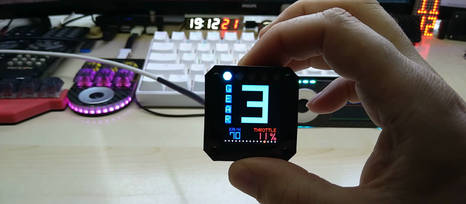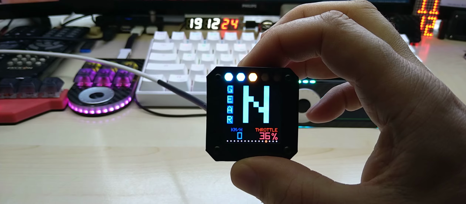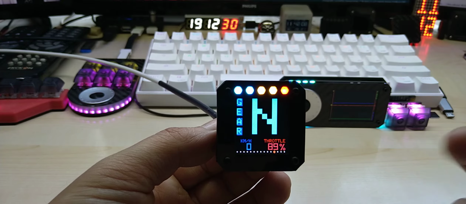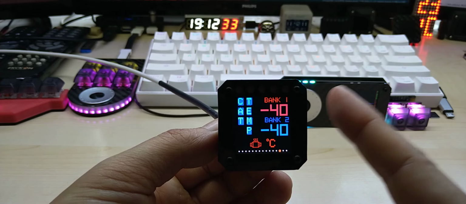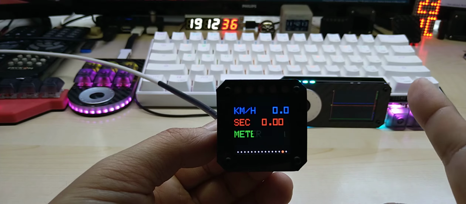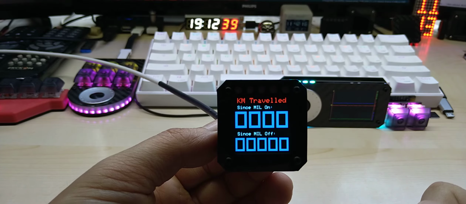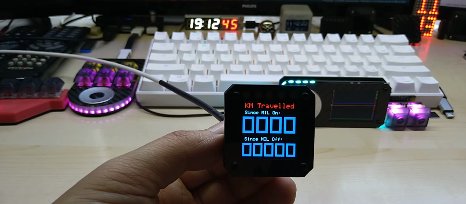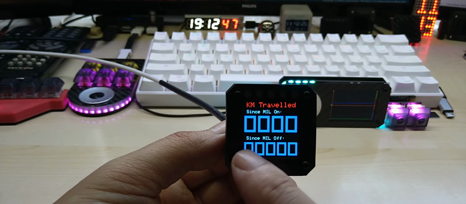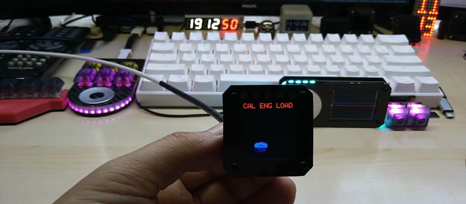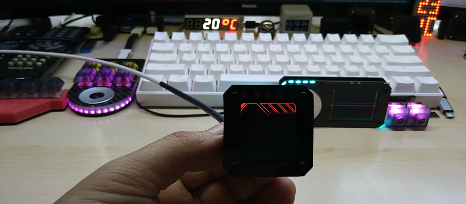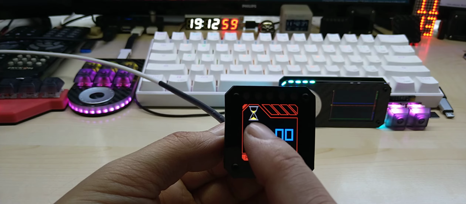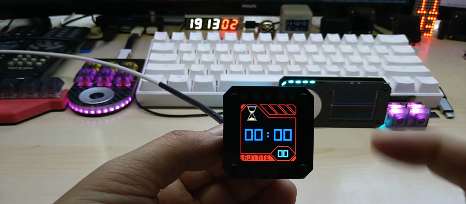Here he has the gear indicator, and since his car is a stick shift, he has an N for neutral instead of a D for drive that I put on automatic transmissions. Catalytic converter temperature, timers, fuel tank in percent, kilometers traveled. This is since MIL on. MIL is the malfunction indicator light, and since MIL is off, and then you have your calculated engine load. Here you have runtime, and I did change the bitmap from a clock to an hourglass.